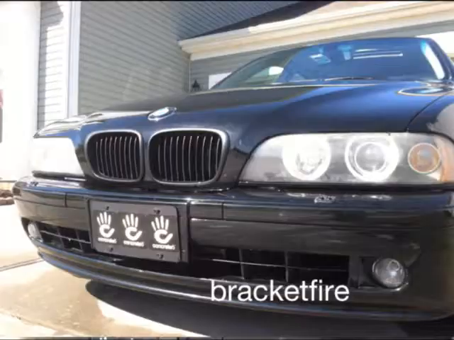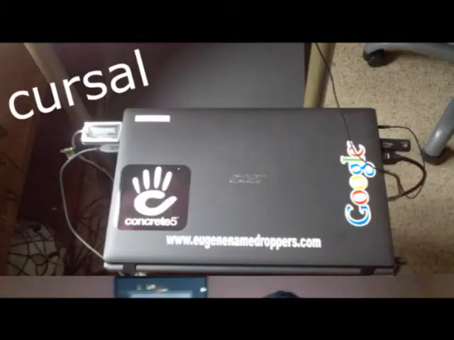And this next one's pretty cool. These are concrete5 stickers on a BMW. It's my BMW. Nice. Very cool. What else you got? A notebook sticker from Kersal. Love it. Good company there with the Google.